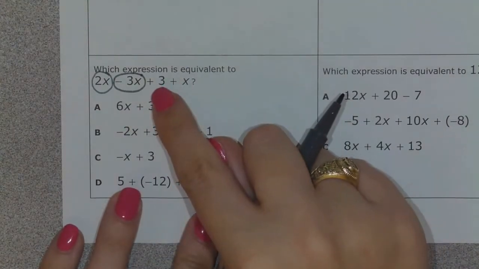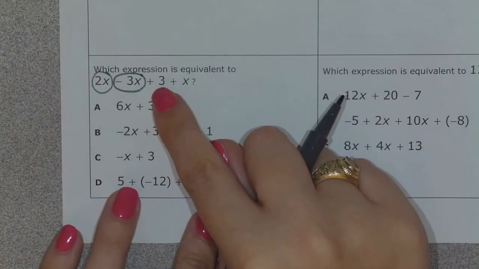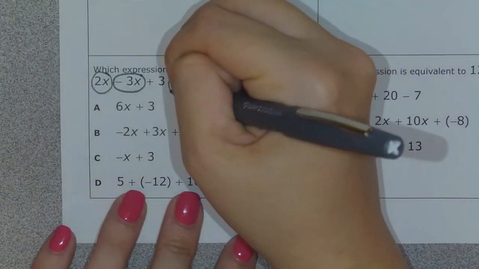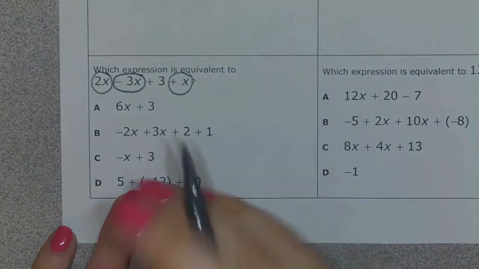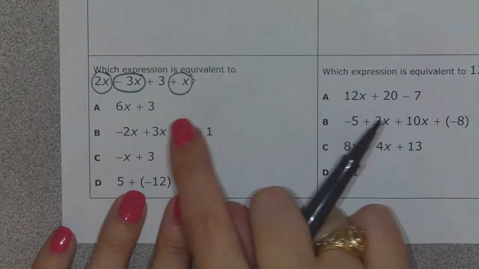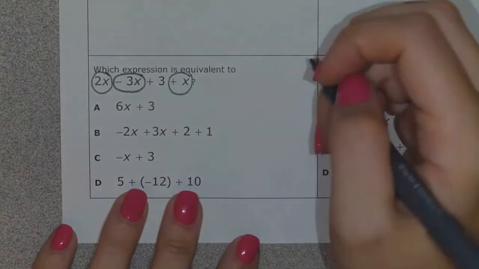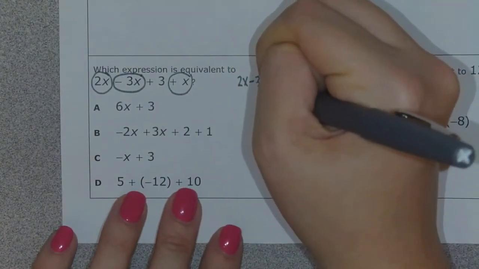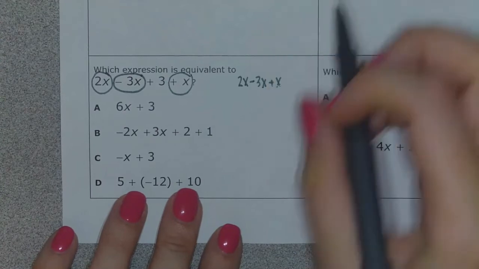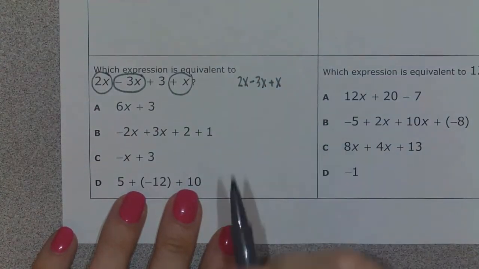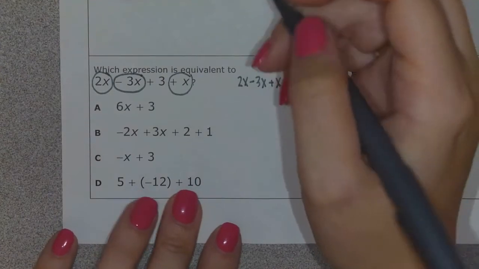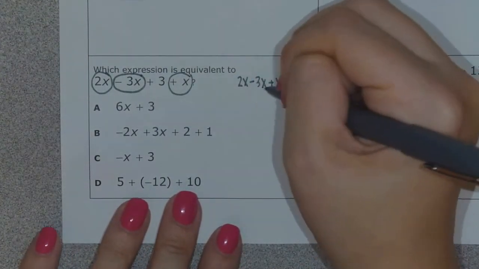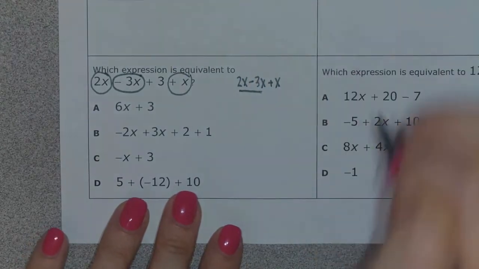I'm not going to circle the plus 3 because it does not have an x tile next to it. But then I'm also going to circle the plus x, which again, when it's separate, looks like a positive x. So then I'm going to pull my x tiles over here to the side. So I have 2x minus 3x plus x. And all of these things I can simplify. So I'm going to start, because my order of operations says when everything is additive, I start on the left and I work my way to the right.